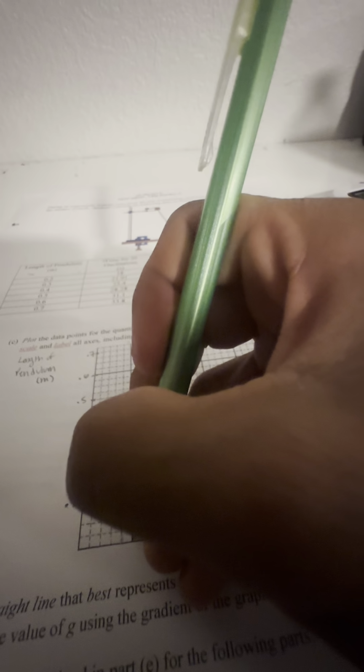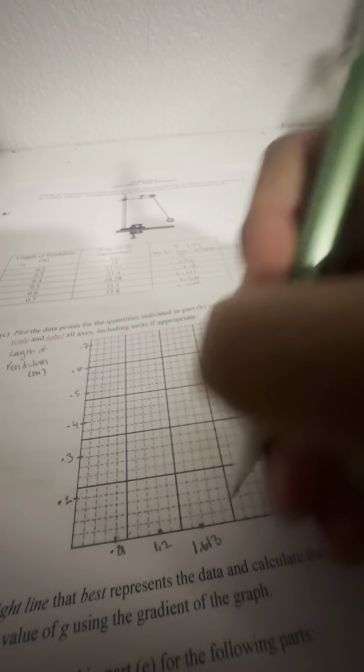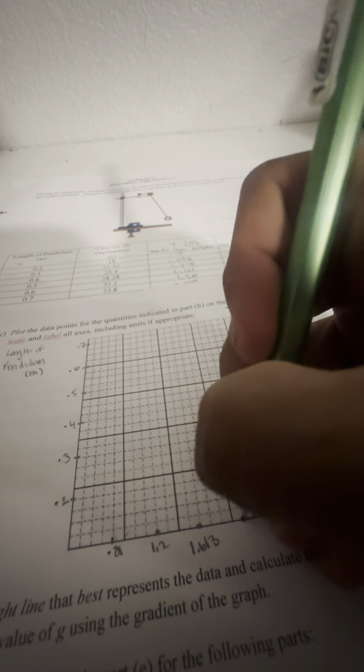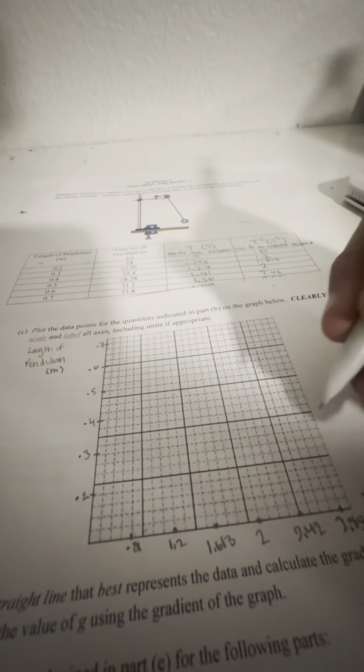Now for the x-axis, this is going to be 0.81. Right here is going to be 1.2. This is going to be 1.613. Right here, it's going to be 2. This is going to be 2.42. And right here is going to be 2.856.